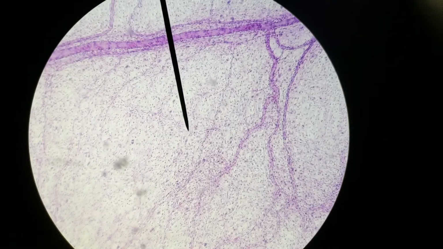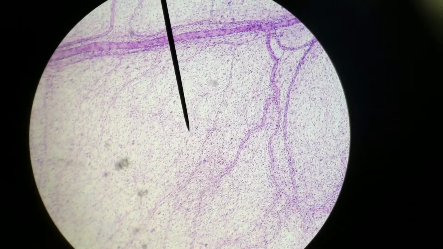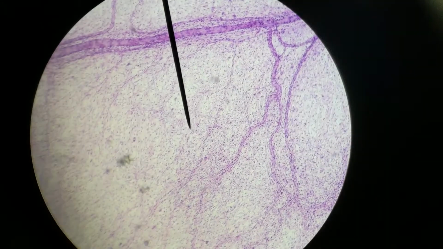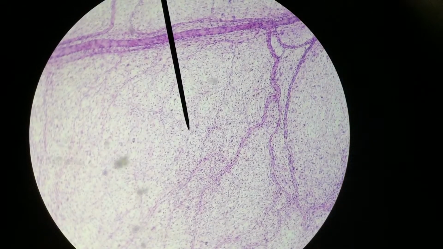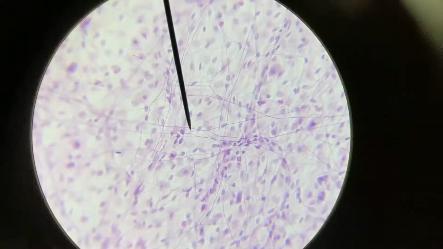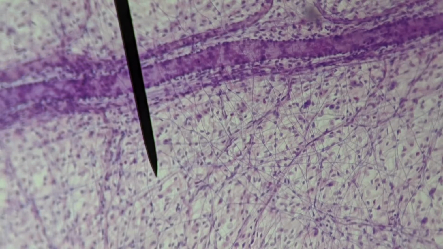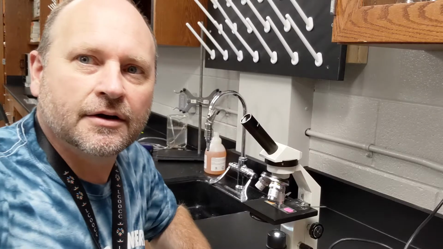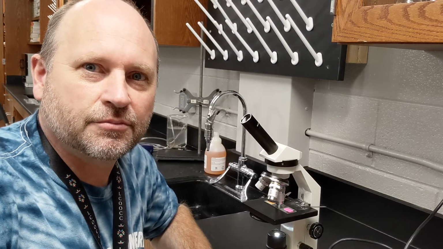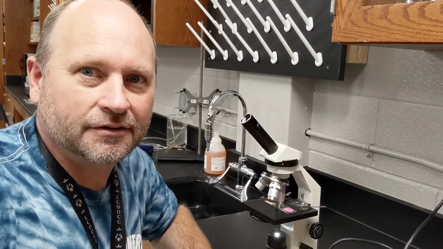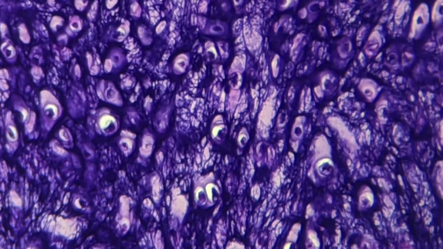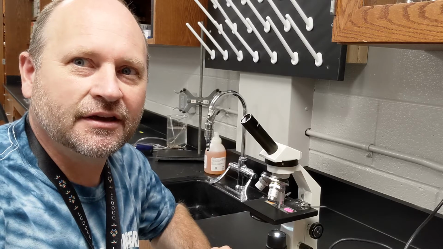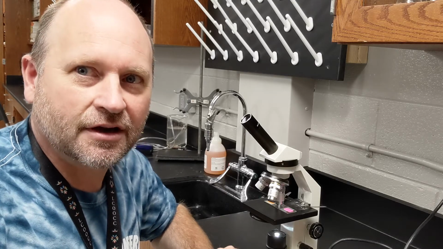On medium power, I can use my light aperture ring to change my settings for observation. In this case I like to dim down the settings just a little bit because I can really see those fine fibers. If I like what I see now, I'm going to switch over to high power. I never go to high power until I've been successful with low and medium power. And wow, this looks really nice. When looking at connective tissue proper especially, but really all cells in life, you have to think of a cell as an artist, and the living artist is going to make non-living art.